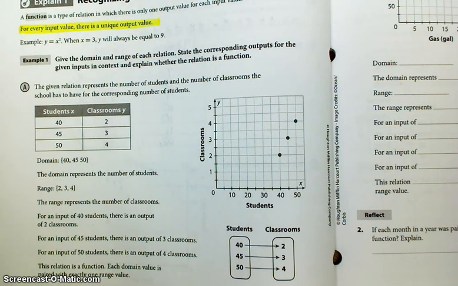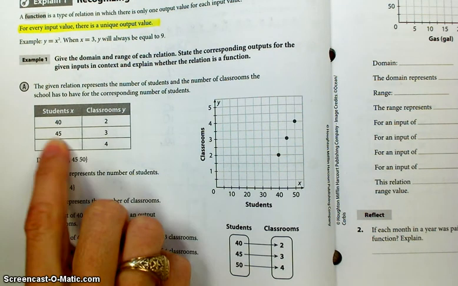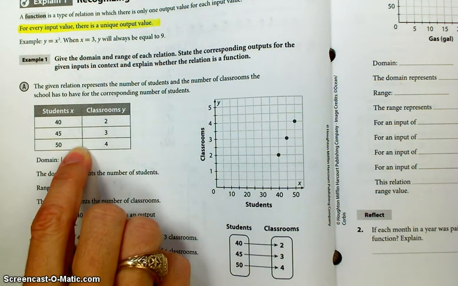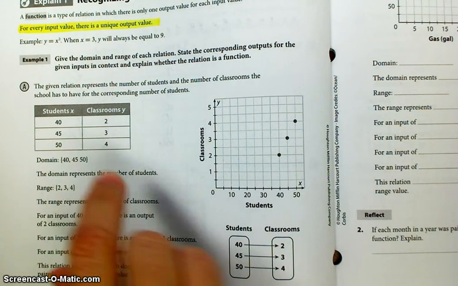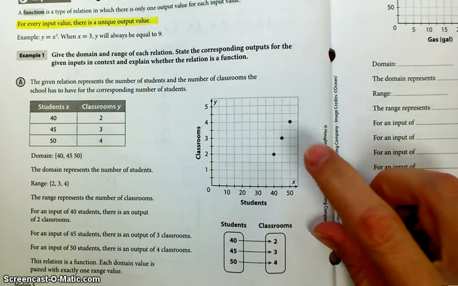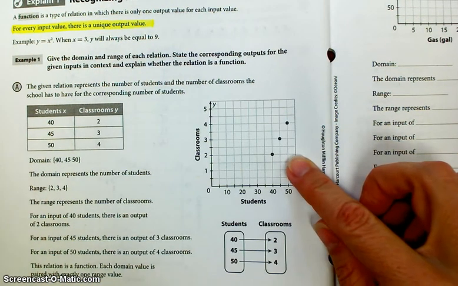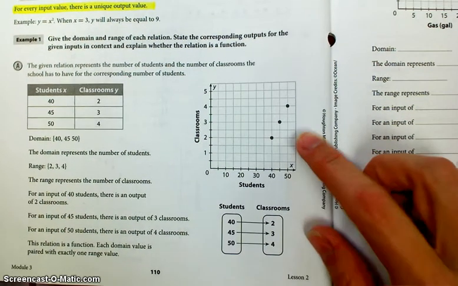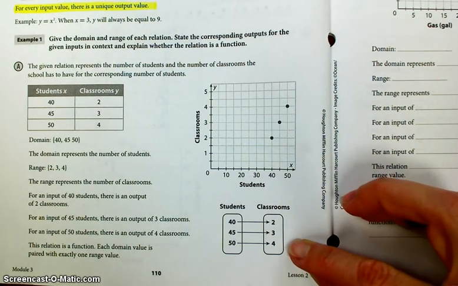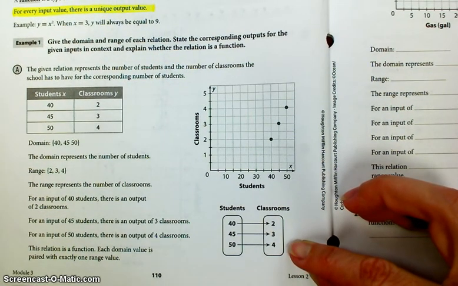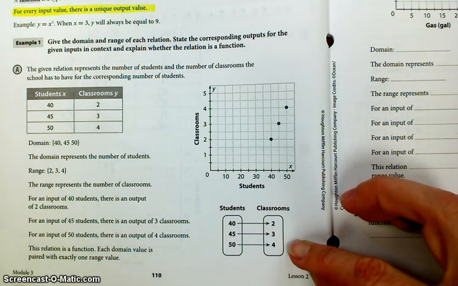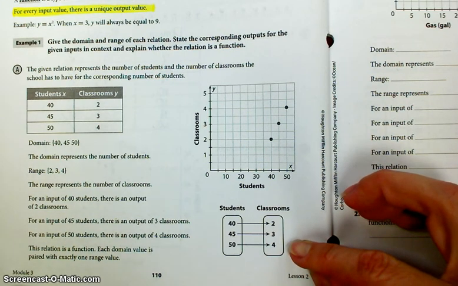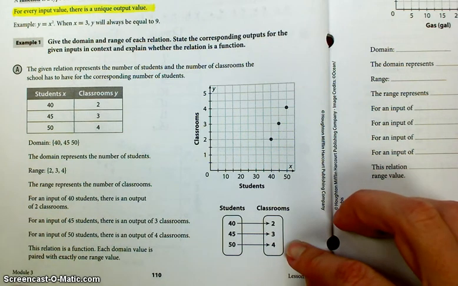You can represent the information in a table of input and output values. You can represent the information in a graph right here. You can represent the information in a mapping diagram, which is one of these down here. This relation is a function. Why? Because each domain value is paired with exactly one range value.